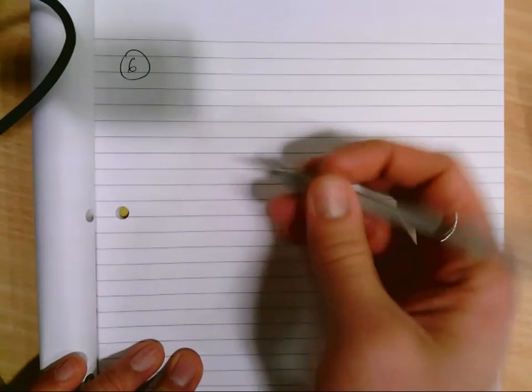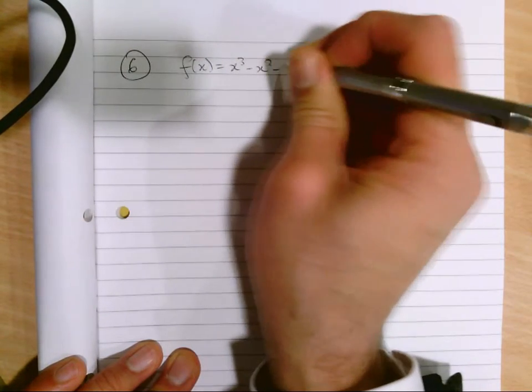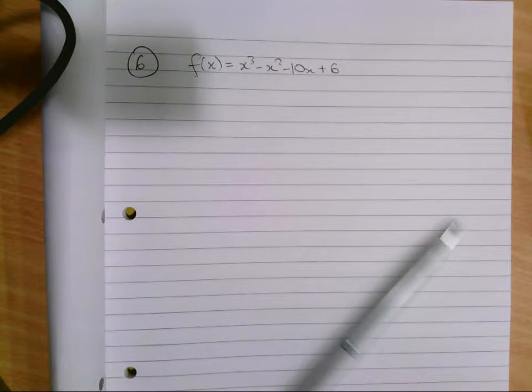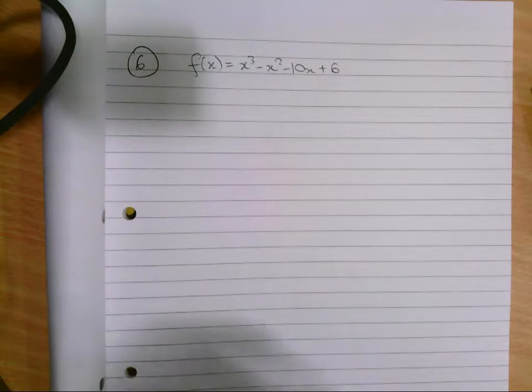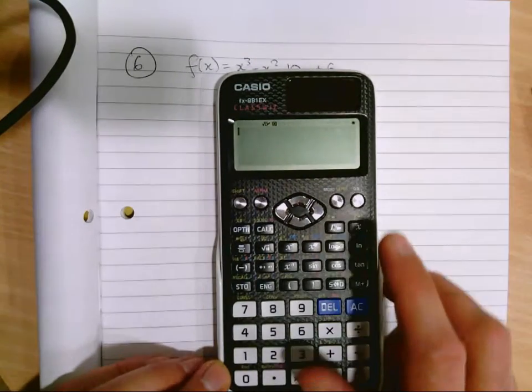Question 6. This is to do with the factor theorem, finding the negative root. So we have f of x equals x cubed minus x squared minus 10x plus 6. If you're using the factor theorem, the easiest thing to do, I'm going to get a calculator out, is to tap this into the calculator and use trial and error to find factors. So hopefully you've got a ClassWiz or something similar.